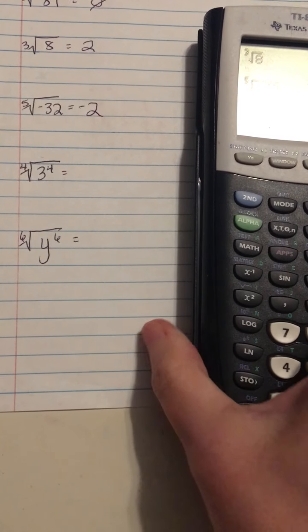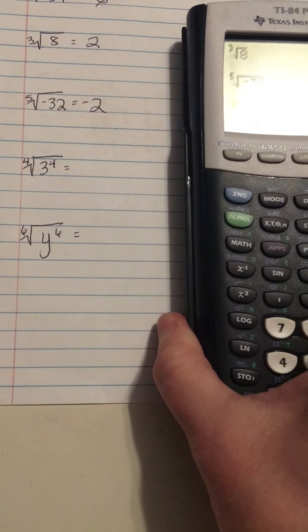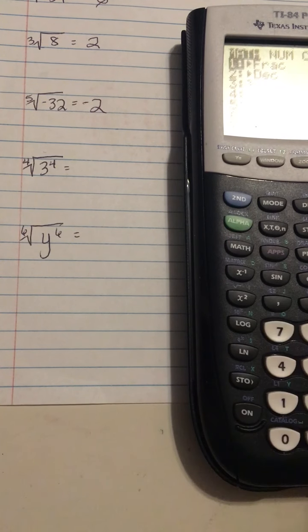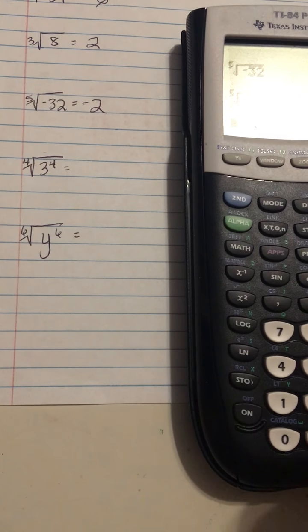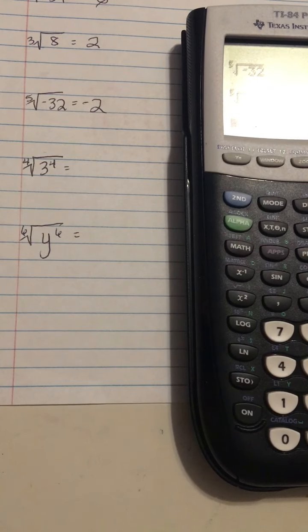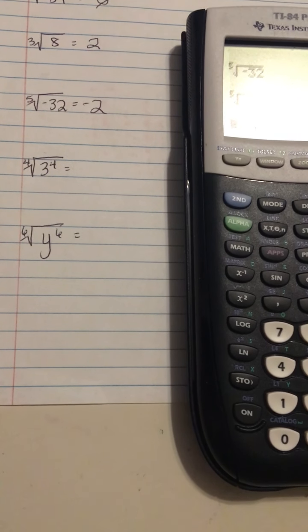So just put in your math, and then you're going to do, again, number 5, negative 32, and then you go back in and put the power. You've got negative 2. All right, so negative 2.